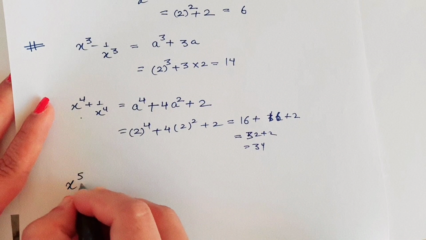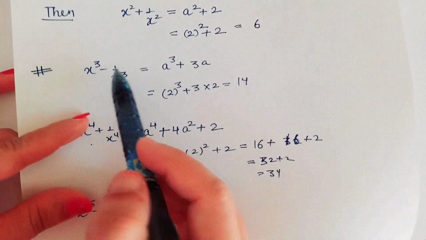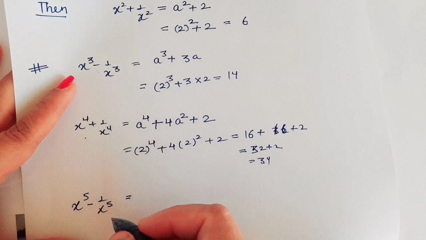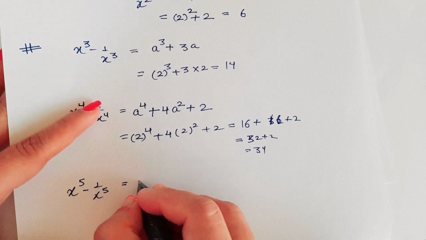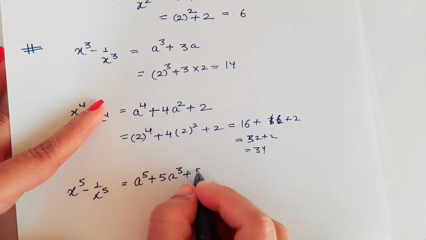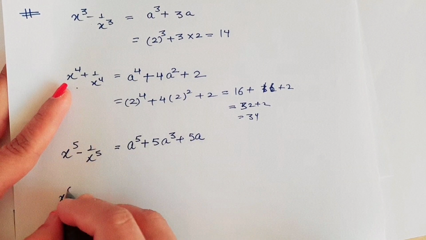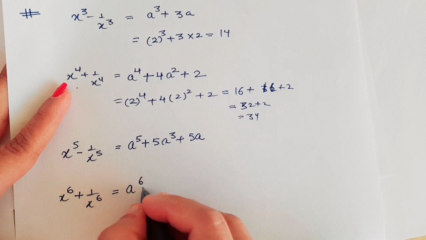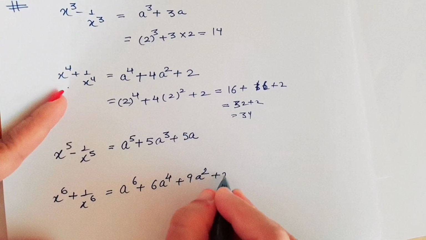Next you have x5 minus 1 by x5. How will we get that? If we multiply these two terms, we get x5 minus 1 by x5, and we need to use some formulas. What is the formula? This is a raised to power 5 plus 5a cube plus 5a, and you can solve this by substituting 2. And x6 plus 1 by x6 will be equal to a6 plus 6a4 plus 9a square plus 2.